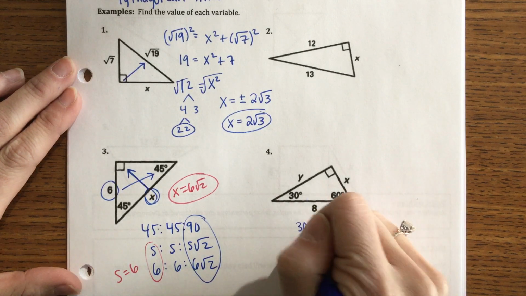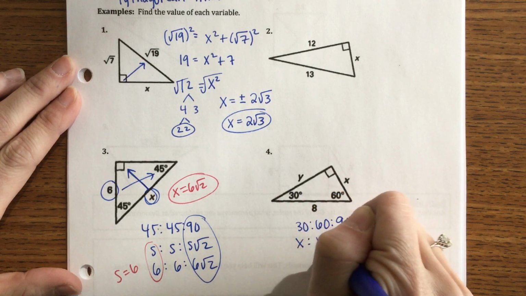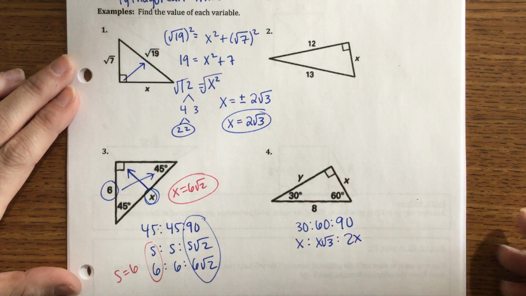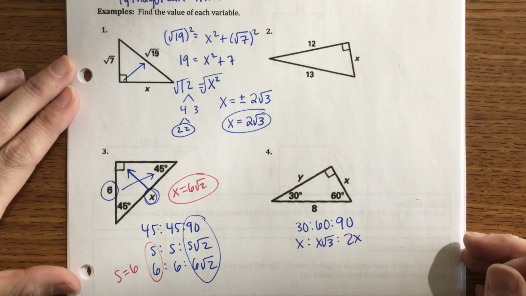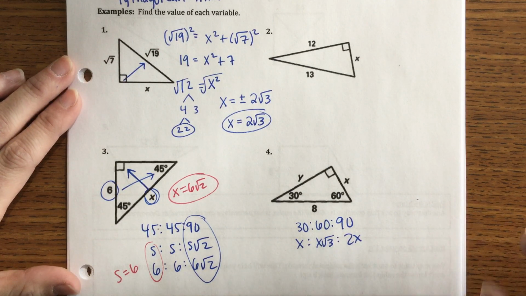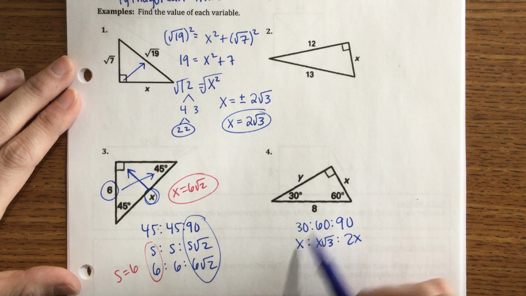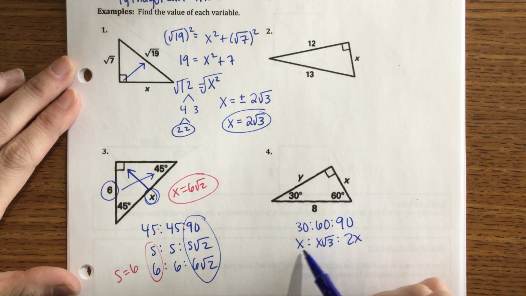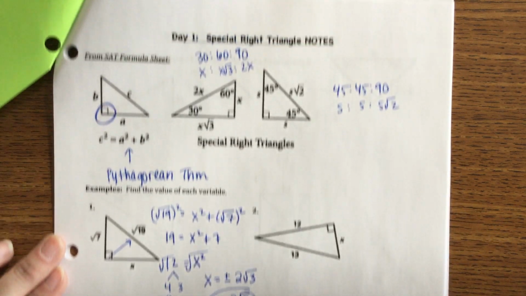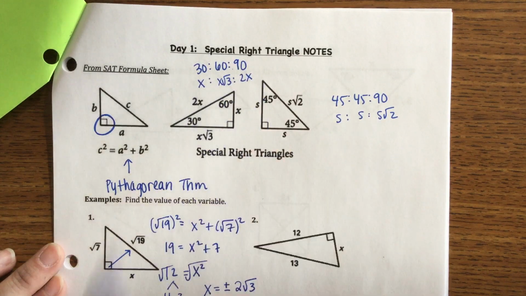The ratio we wrote at the top is x, x root 3, 2x. Now, first question for you, something I want to make sure we understand. Do we know that this x is not the same as that x? Yes. These x's all come from up here.